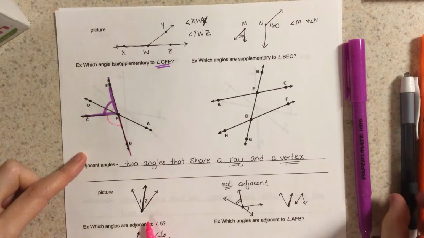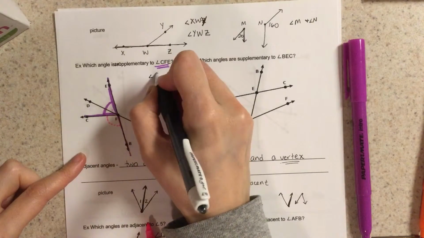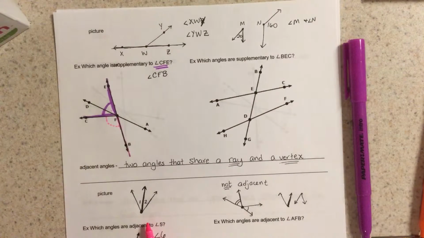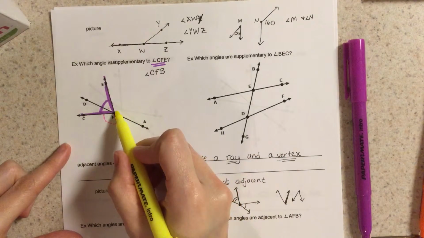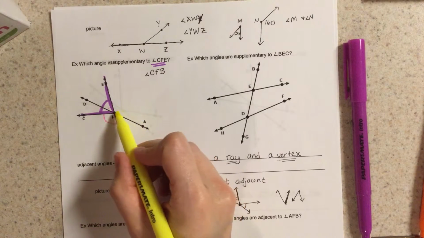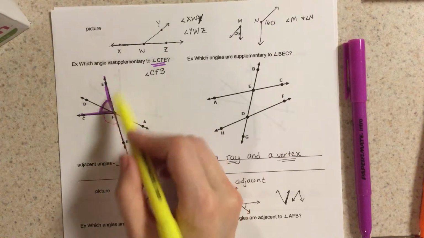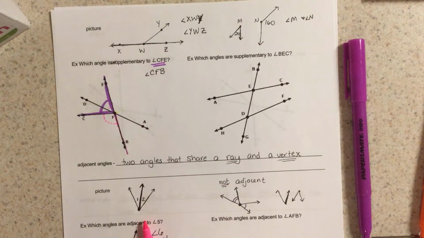One angle that is supplementary is going to be this one right here, angle CFB. But that's not the only ray that makes up that angle. There could be another ray right here that extends, and you always want to double check just in case they decide to put them there. There isn't one, so there isn't another angle that is supplementary to angle CFE. Angle CFB is going to be the only one.